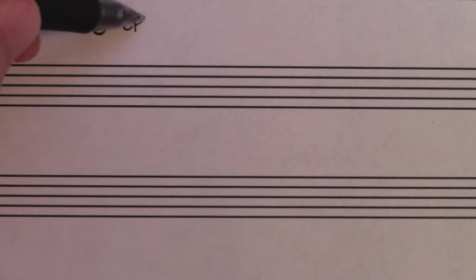Hey there. So this is the last video for our week of clefs. And you've learned about the treble clef, you've learned about the bass clef, and you've learned about the grand staff, which is when we take a treble staff and bass staff and combine them together. Well, there is one more clef, and this is called the C Clef.